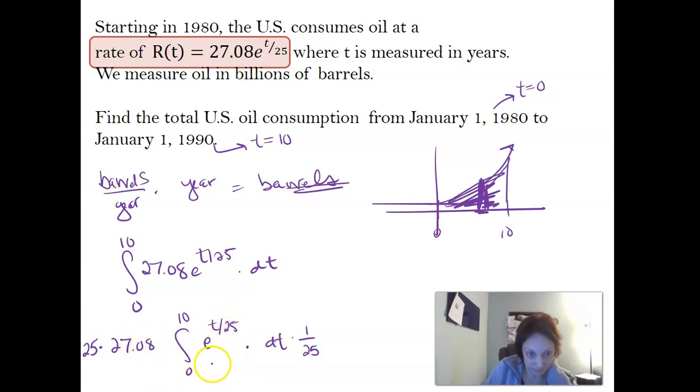All right, so when I integrate that, I've got, let's see, 25 times 27.08. That's interesting. 677. The integral of e to the t over 25 is just e to the t over 25. And I'm evaluating that from 0 to 10. Again, don't assume that 0 is going to produce a 0.